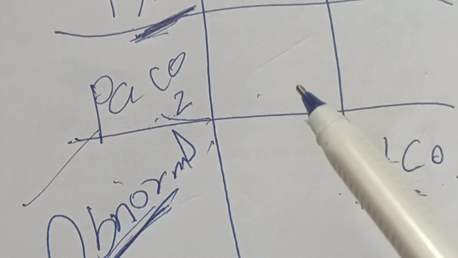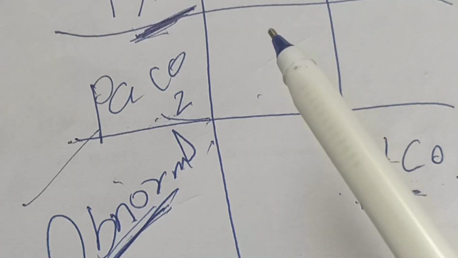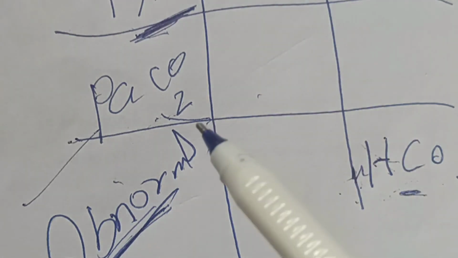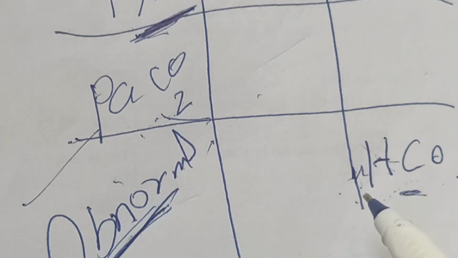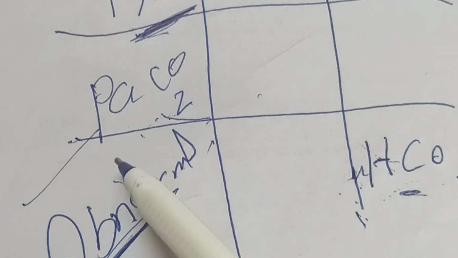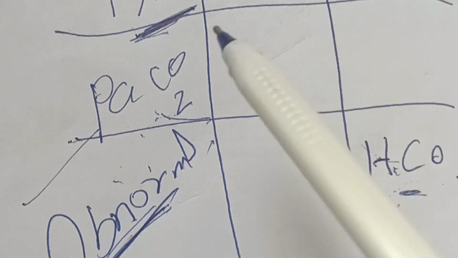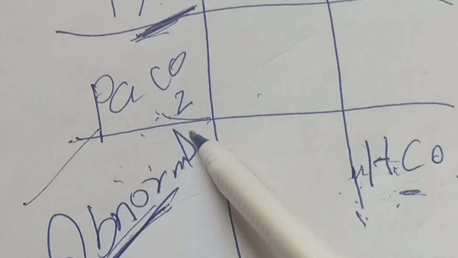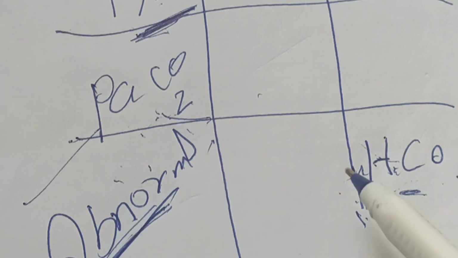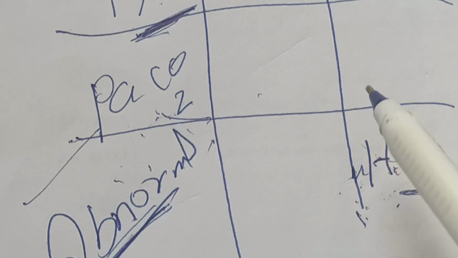Because if there is any imbalance, say PaCO2 is high, the bicarbonate needs to change, high or low accordingly, to overcome the other abnormality.